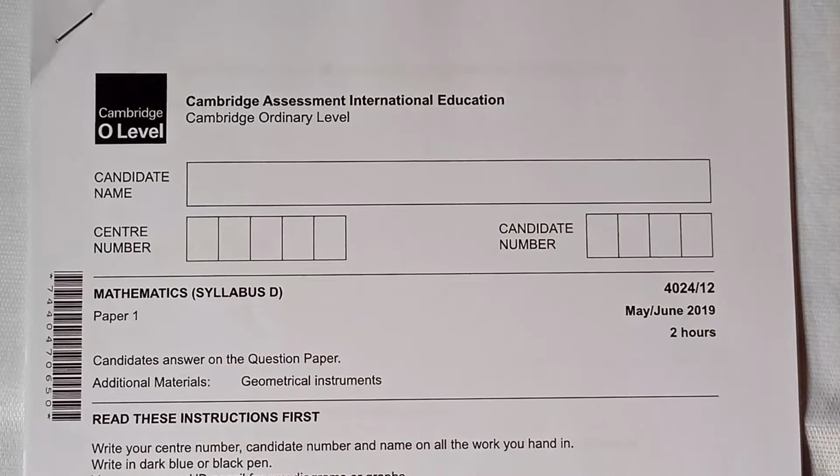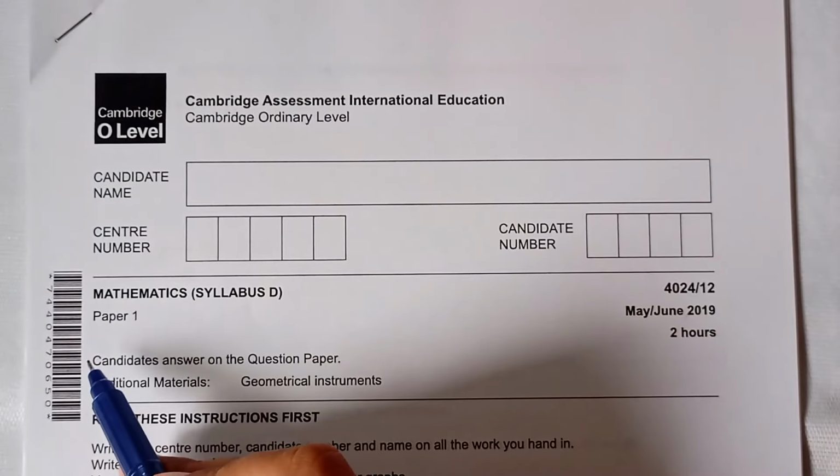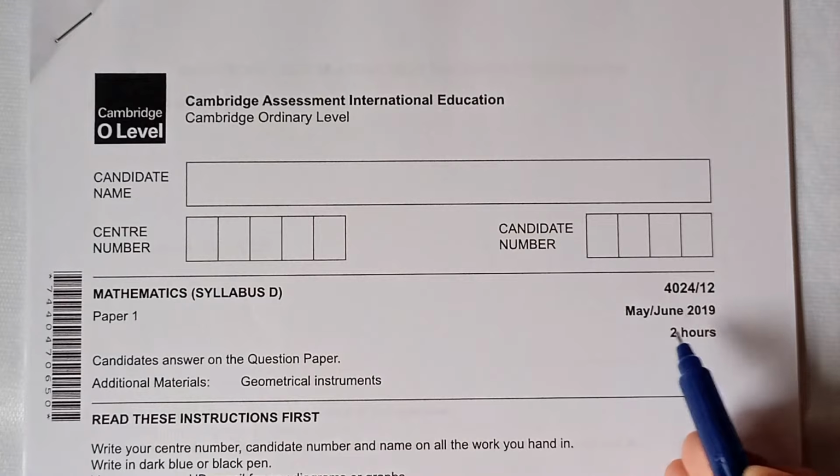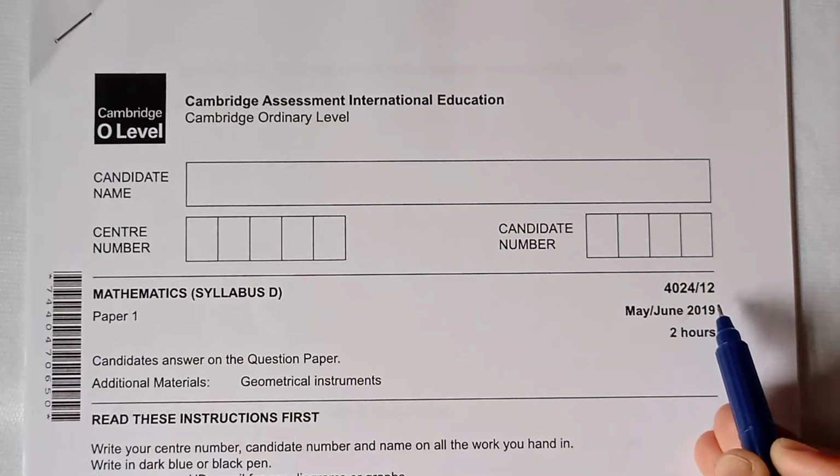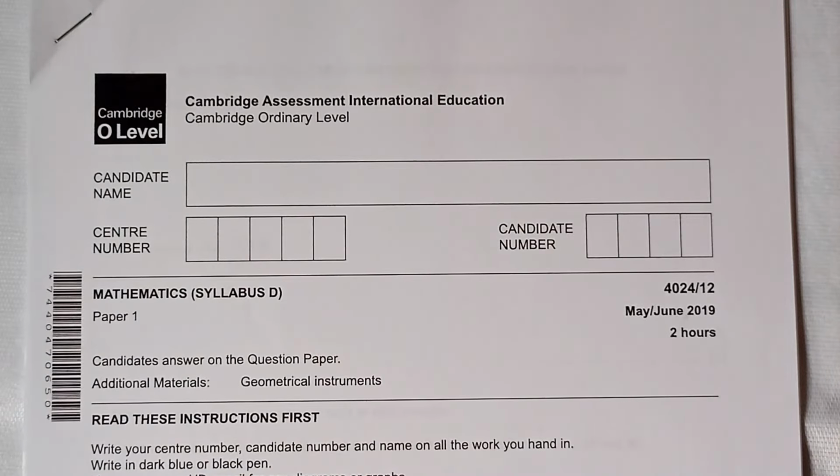Hello everyone, today we are going to solve O-Levels paper 1 in a session May-June 2019 paper 1-2. So let's begin with the first question.